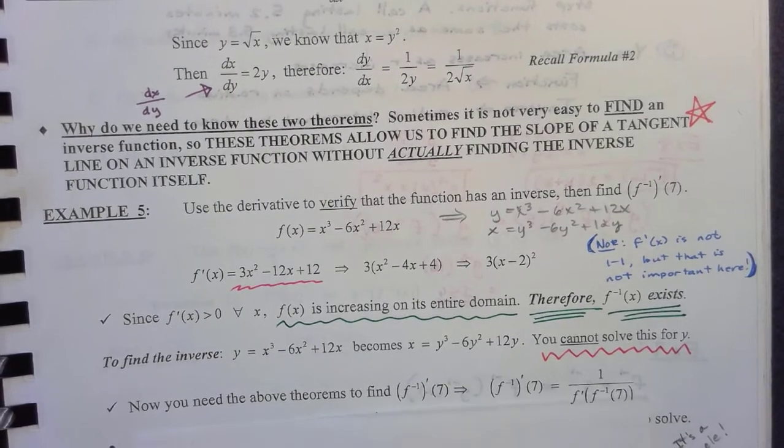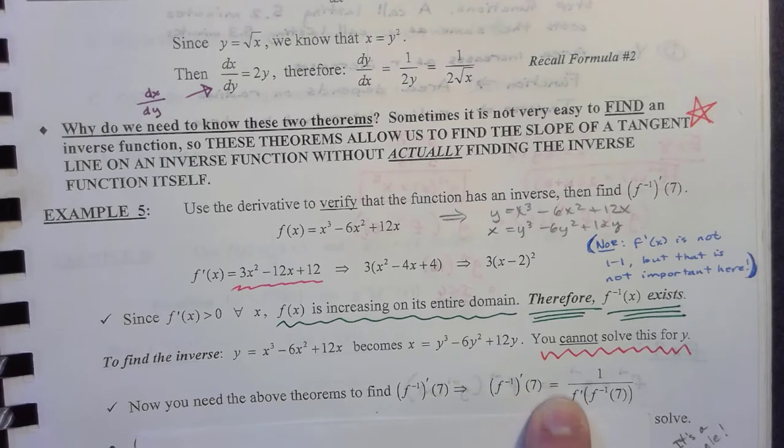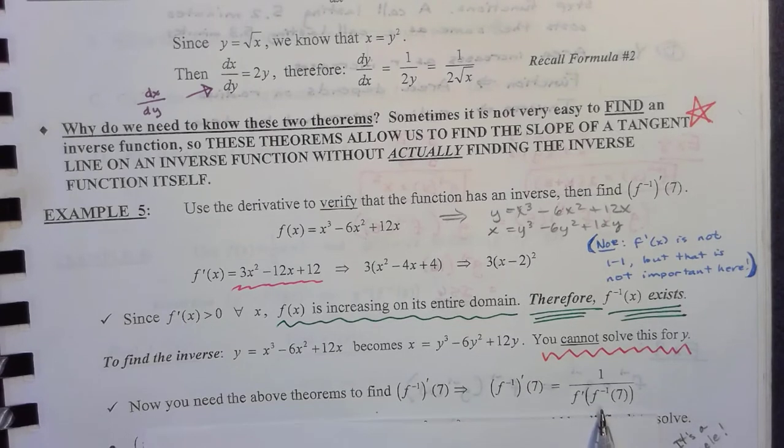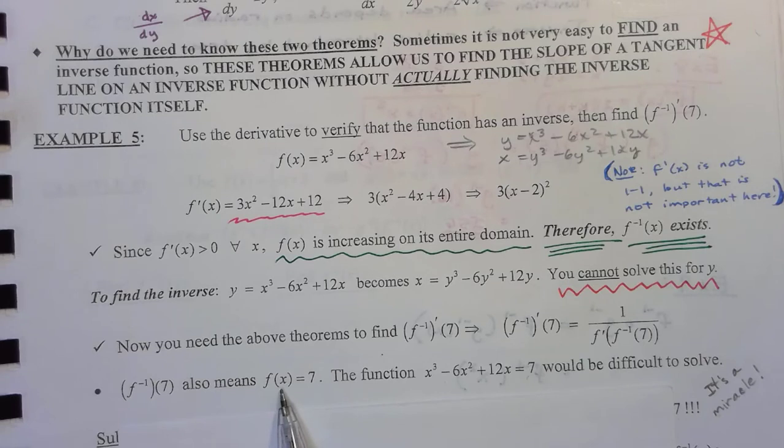The derivative of the inverse at 7 is 1 over f prime of f inverse of 7. So I need to find on the inverse function when x is 7 what the y is, because the y on the inverse function is actually the x on our function. So f inverse at 7 also means f of x is 7.